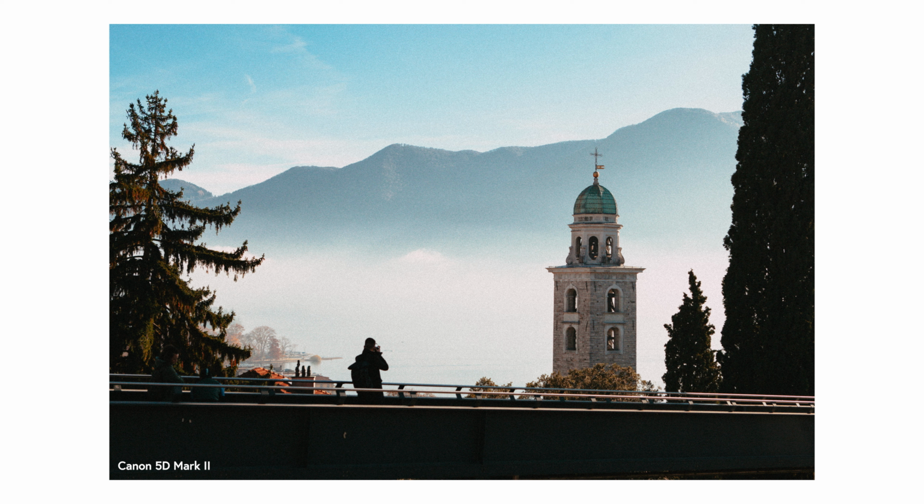You can also use the grid to evenly space out two subjects by placing them on both parallel lines. For example, this photo of Andrew in Lugano, having him as the first subject and the bell tower as the second.